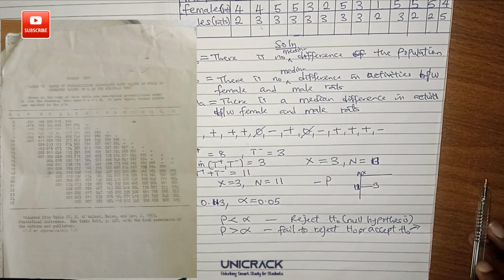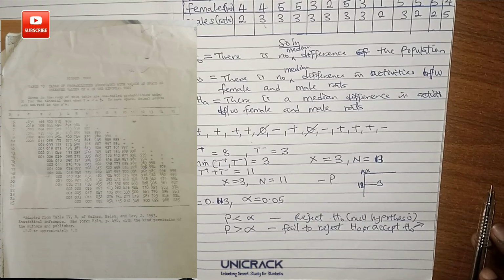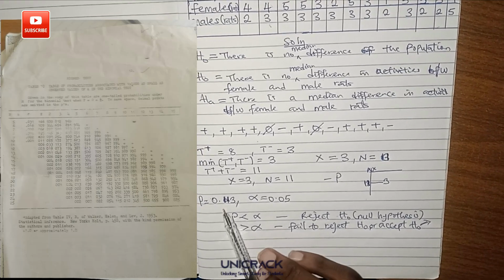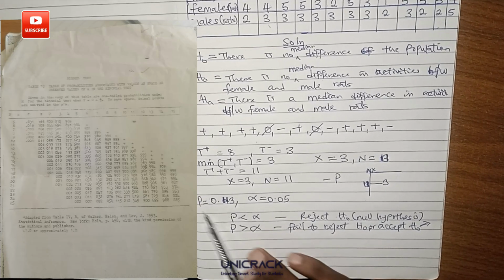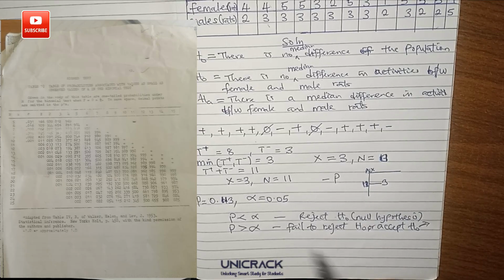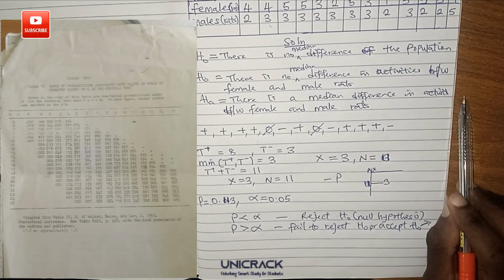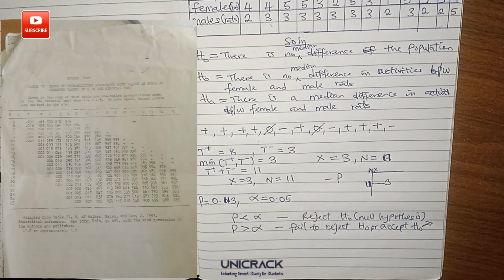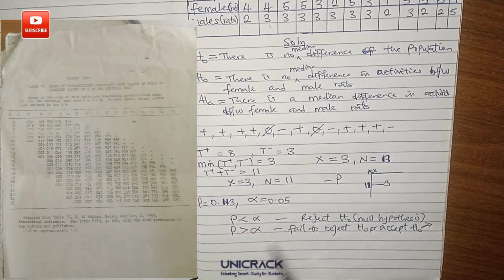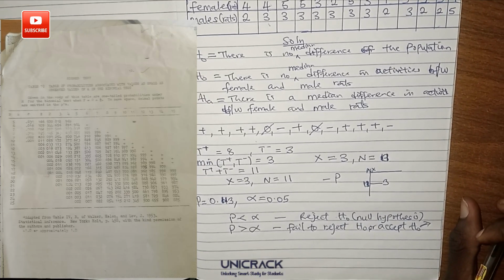Now, in this case, what you would observe is that the p-value, which is 0.113, is greater than your alpha, which is 0.05. And since your p-value is greater than your alpha, we fail to reject the null hypothesis.